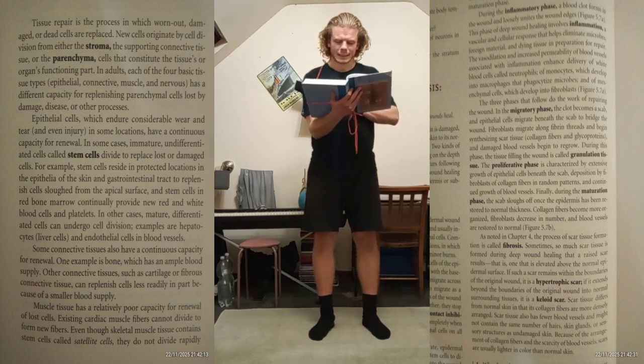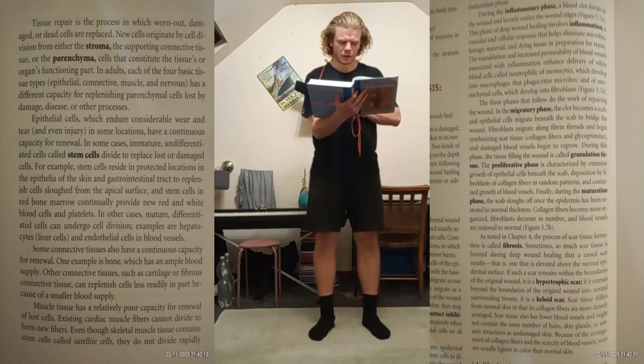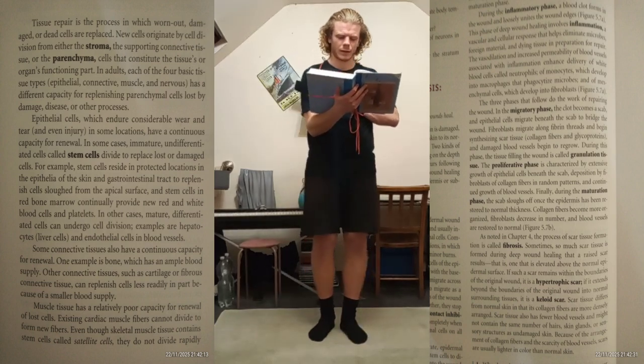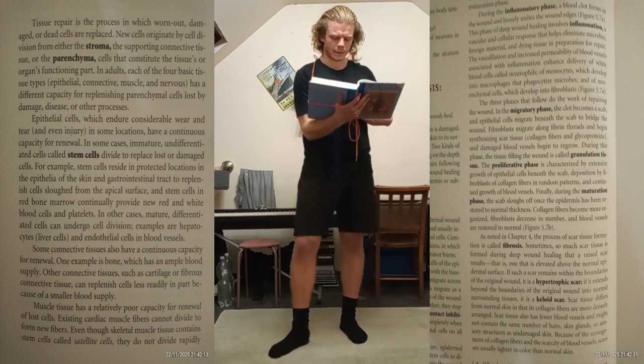For example, stem cells reside in protected locations in the epithelia of the skin and gastrointestinal tract to replenish cells sloughed from the apical surface, and stem cells in red bone marrow continually provide new red and white blood cells and platelets. In other cases, mature differentiated cells can undergo cell division. Examples are hepatocytes in liver cells and endothelial cells in blood vessels.